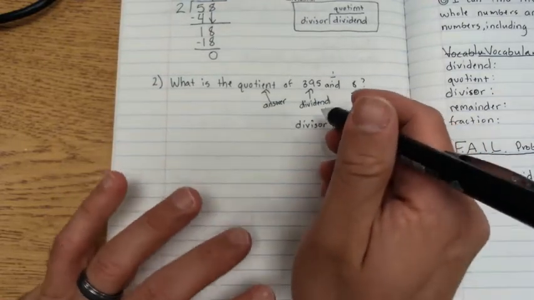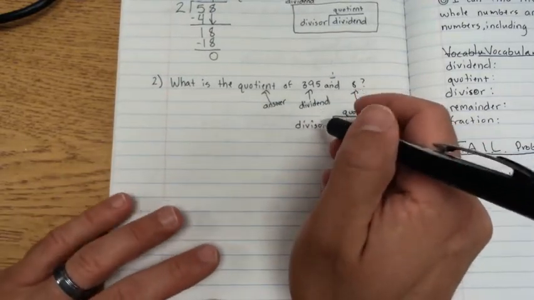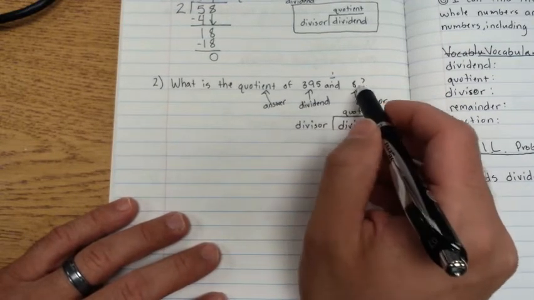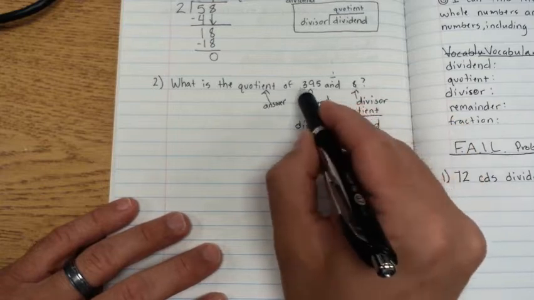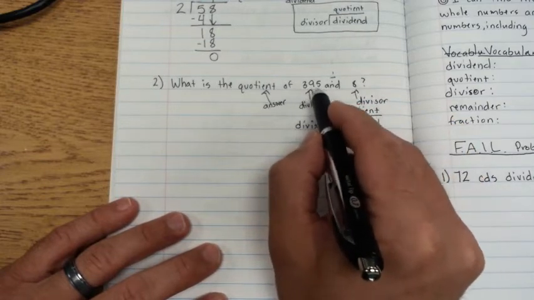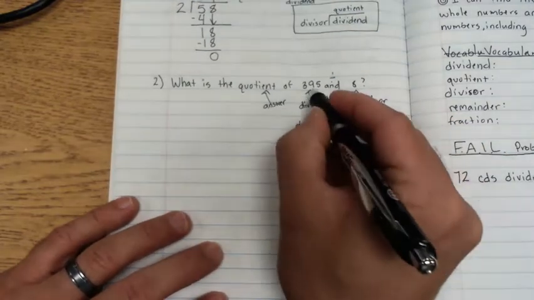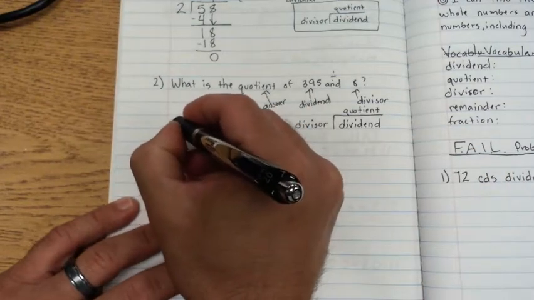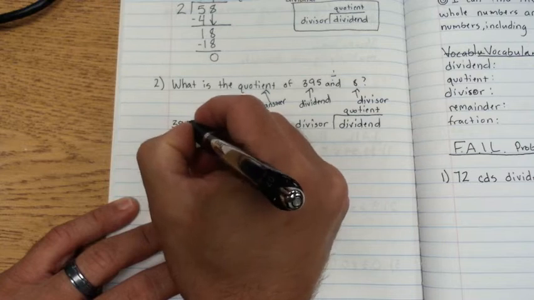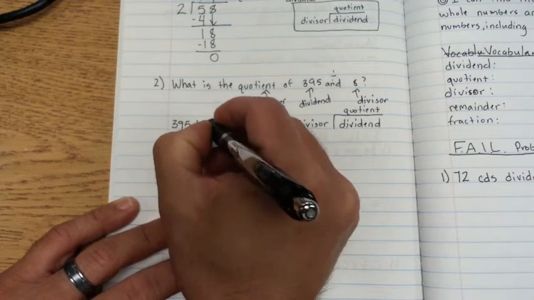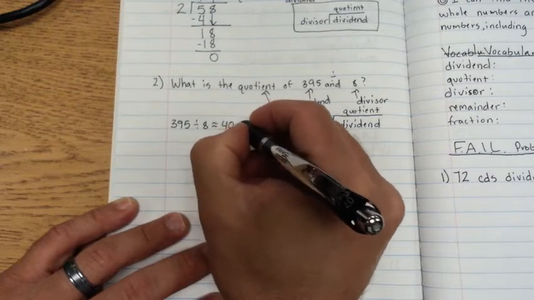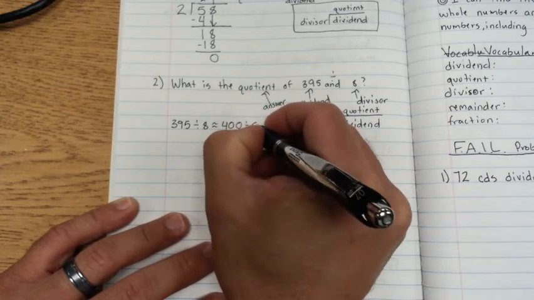Now there's a couple of ways I want to do this. First, I want to create some compatible numbers. So I have 8 and I have 395. I know that 8 times 5 is 40, so I'm actually going to do some estimation here and round 395 up to 400. So 395 divided by 8 is roughly the same as 400 divided by 8.